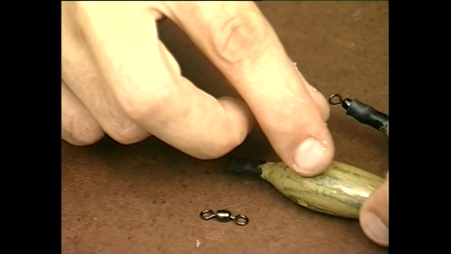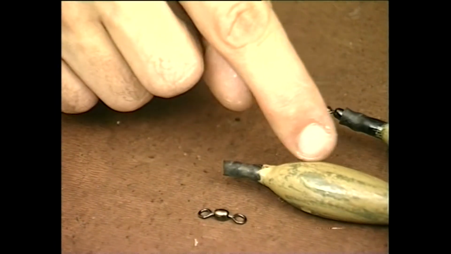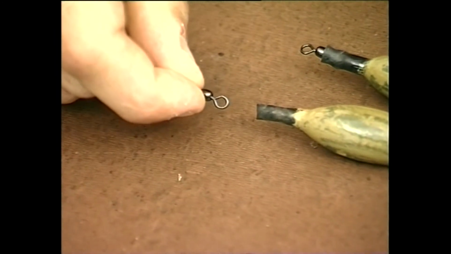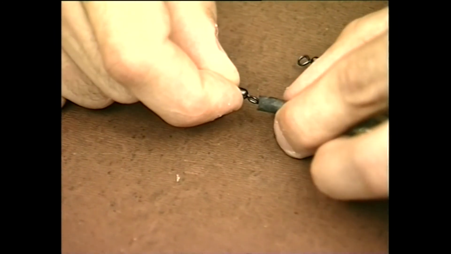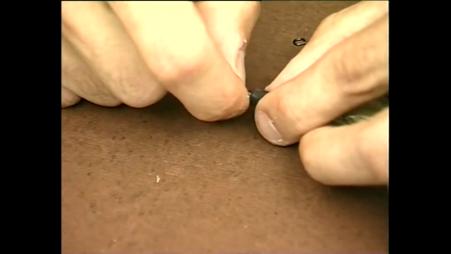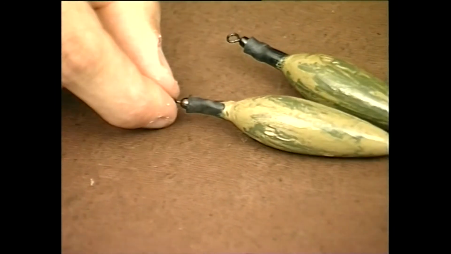You thread your line through the anti-tangle tubing, that will take it through the centre of the bomb, and it will come out this end. You tie the line to the swivel, you push your swivel into there, and there you have a standard inline rig.